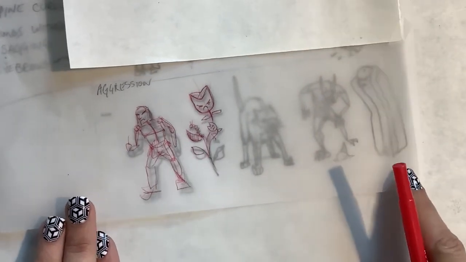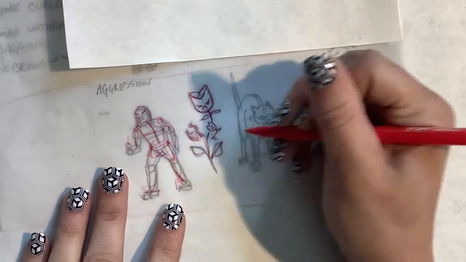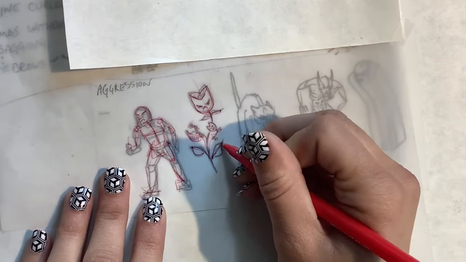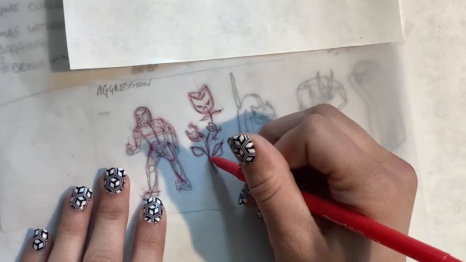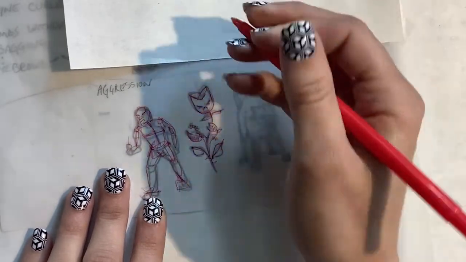So we got an angry tulip. You can also sharpen features if you want to make it look a little bit extra mean. Maybe give it thorns, but depends if you need it to be consistent with the other pictures.